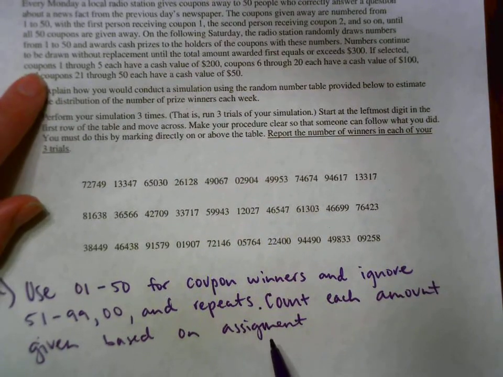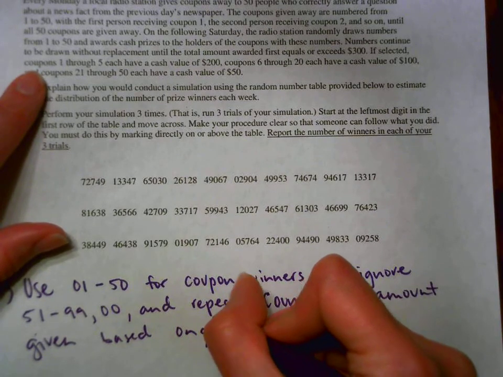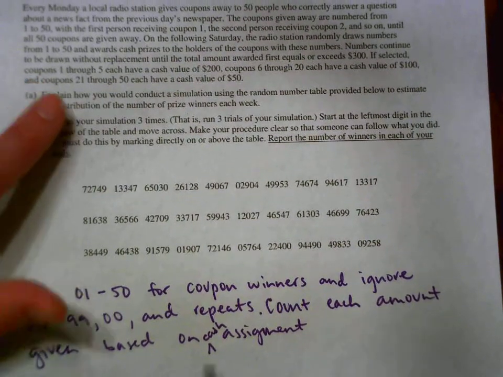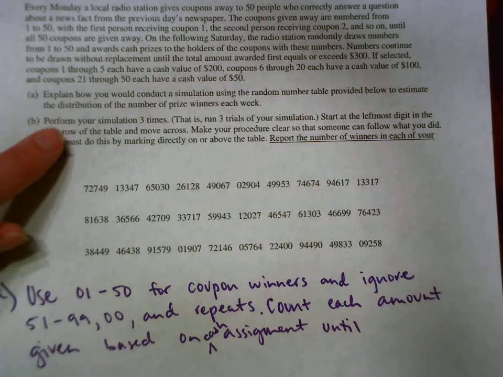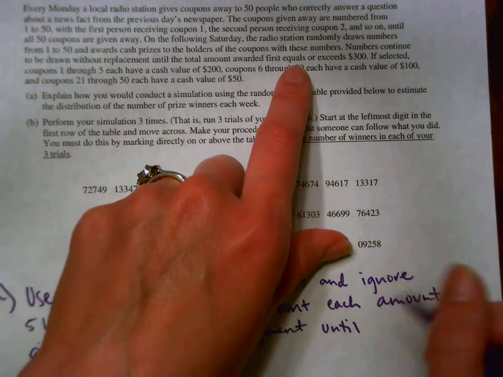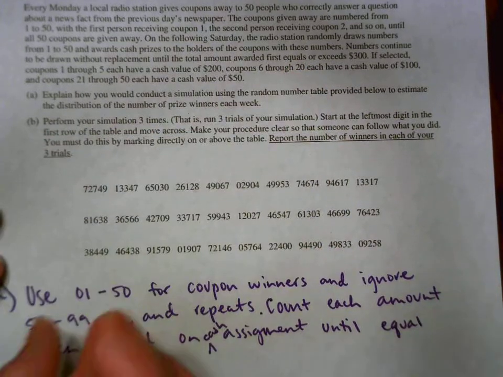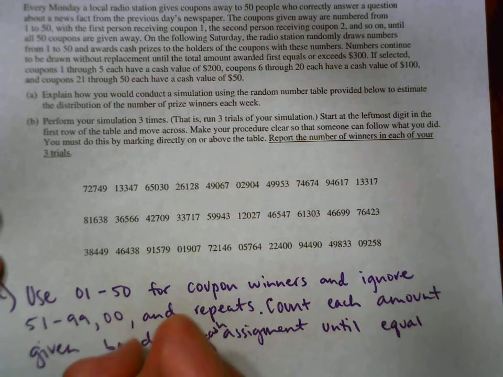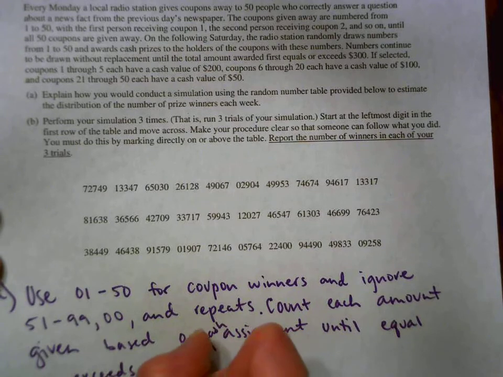Up here, I'll say based on cash assignment. So count each amount given based on cash assignment until what? When do we stop? When we equal or exceed $300.